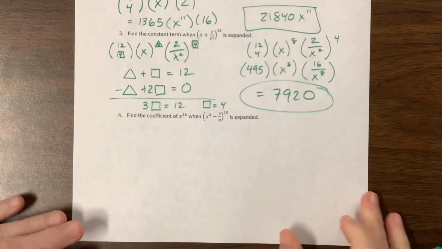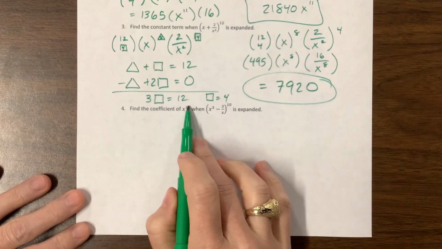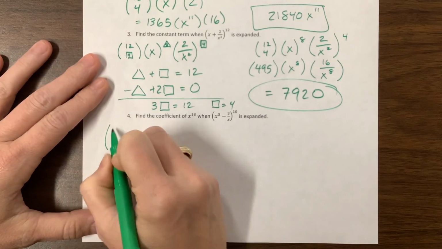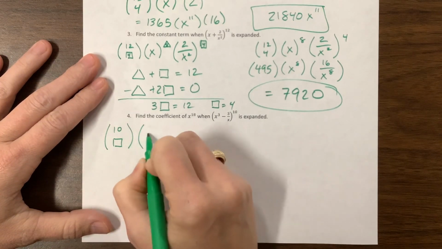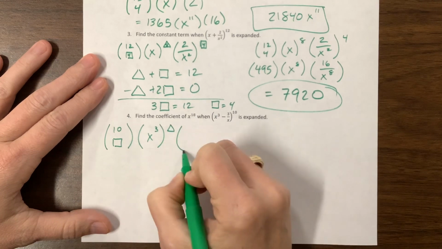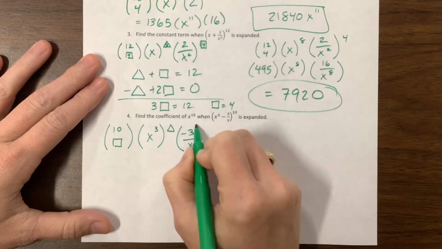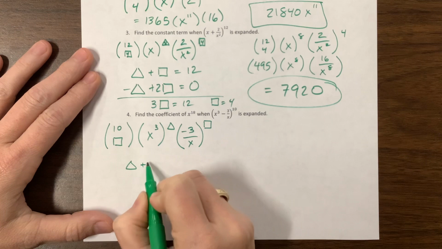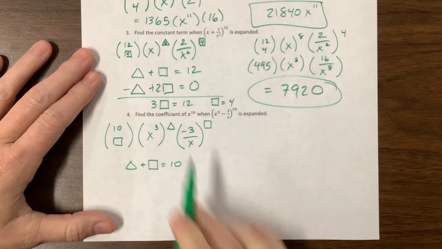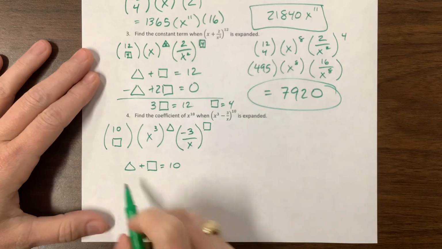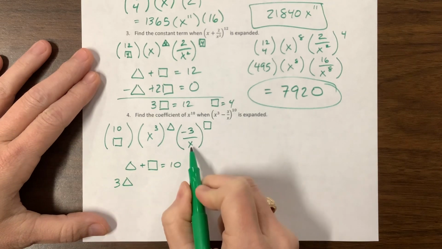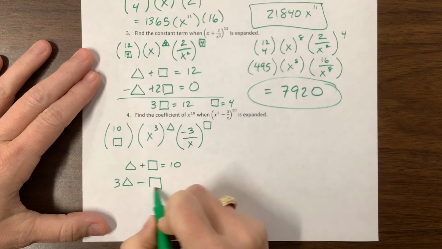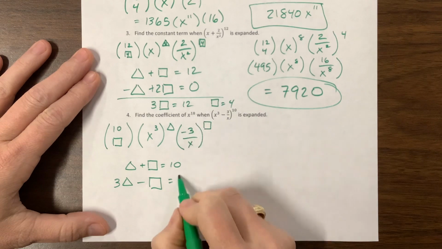The next one follows pretty closely, but they've changed this value. Instead of finding x to the 0, we want x to the 18. So I have a 10 choose something times x cubed to a power, and then I'm going to have minus 3 over x to the power that's the same value. I know that triangle plus box needs to equal 10 because the exponents add up to this power. Then I have 3 triangle, and this is a negative, so it would be like x to the negative 1 if I moved it back to the top, so negative 1 box is equal to 18.